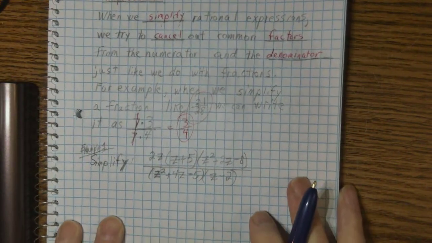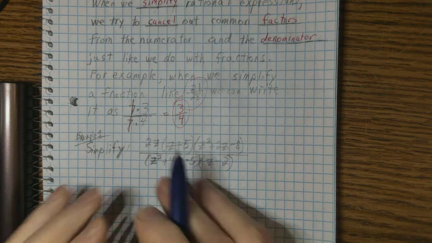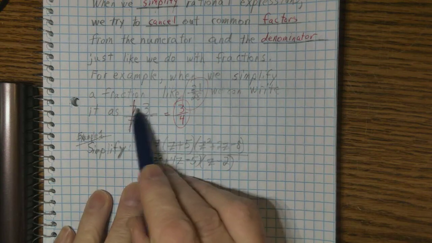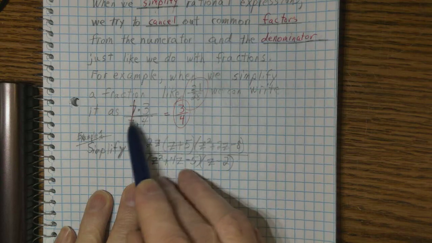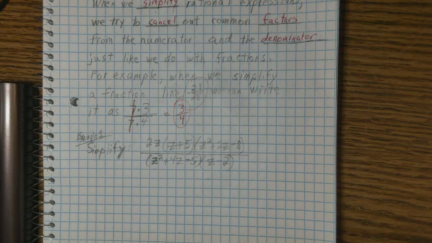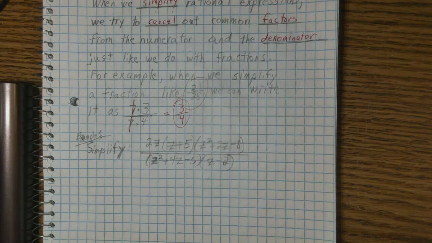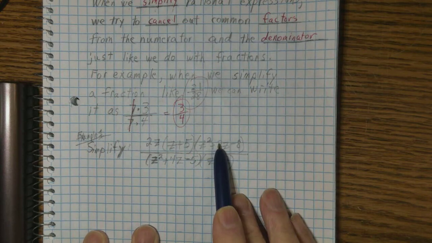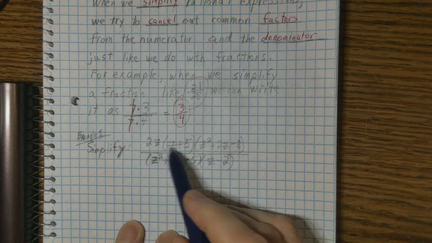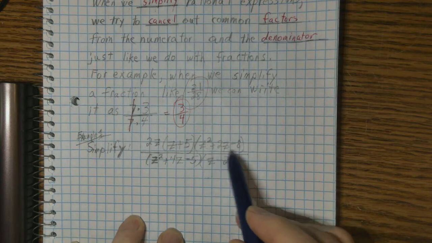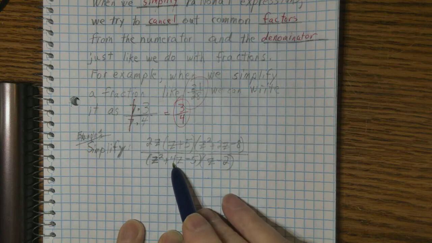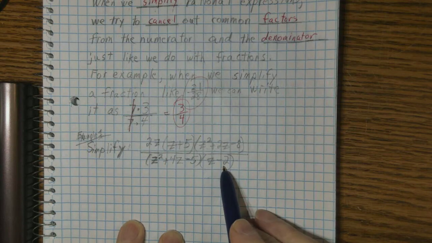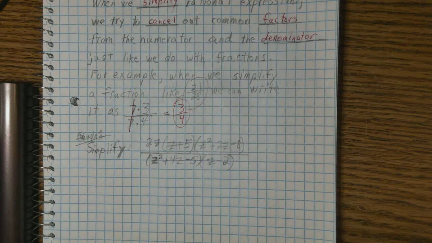All right. So it's the same concept. See how we split 21 into 7 times 3 and 7 times 4, and if they have something in common, you just cancel it out. That's what we want to do here too. So, we did the factoring unit just so we could do problems like this, because we want to be able to factor this. And I have 2z times z plus 5 times z squared plus 2z minus 8, all of that over z squared plus 4z minus 5 times z minus 2. If that doesn't show up on the picture I took, you will need to get that written down.